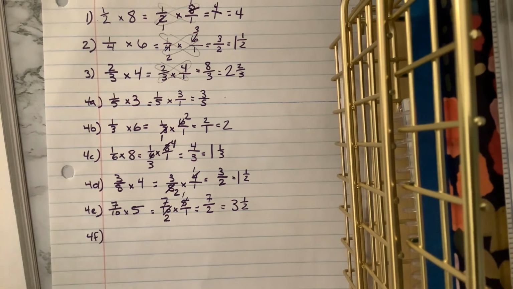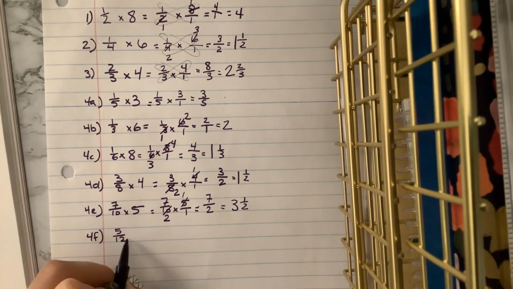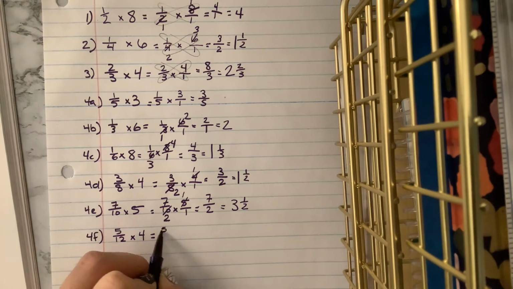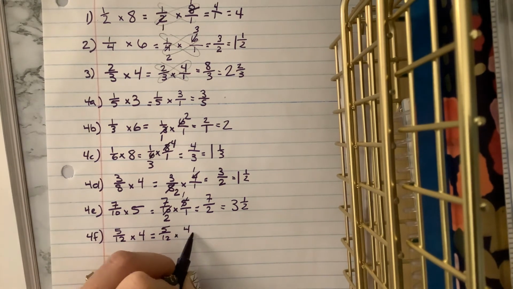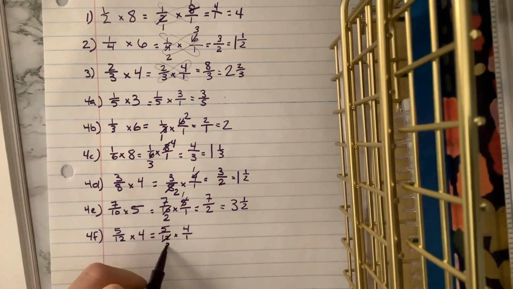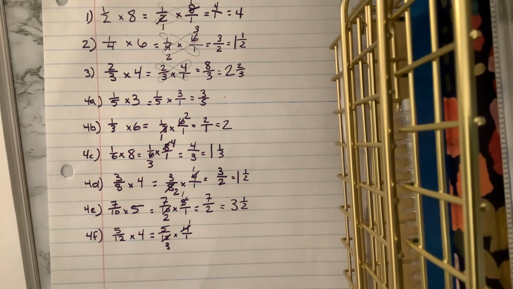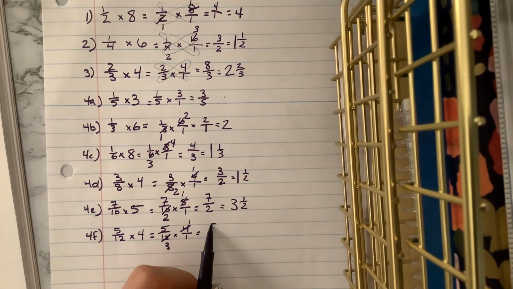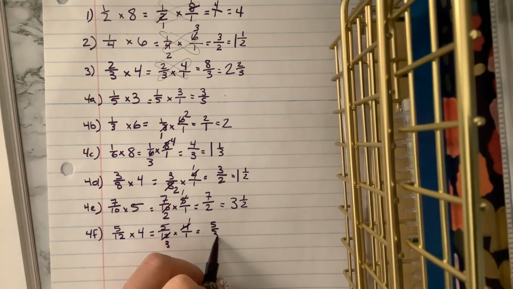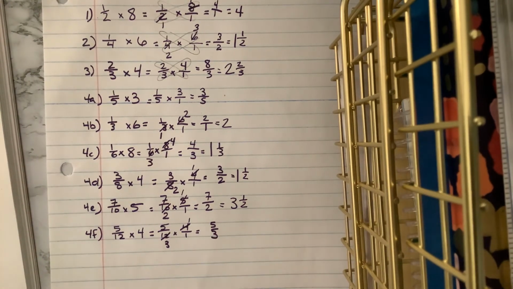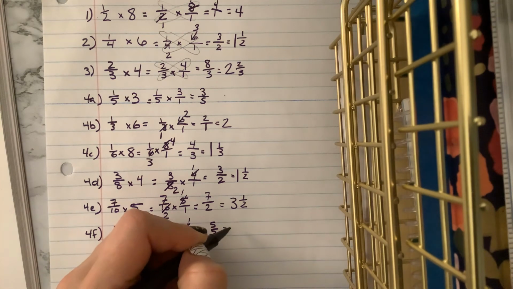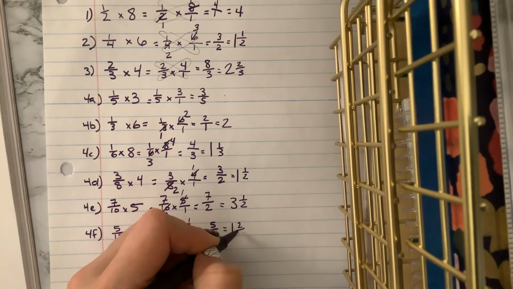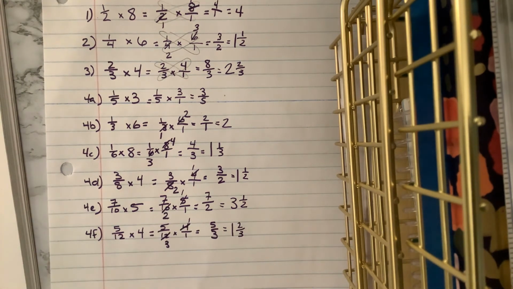And F, 5/12 times 4. So we rewrite as a fraction over 1. We simplify in advance. These are both divisible by 4. We multiply across. 5 times 1 is 5. 3 times 1 is 3. This is simplified. It is not proper, though. We rewrite it as 1 2/3.